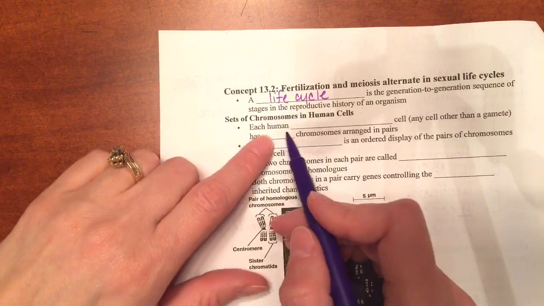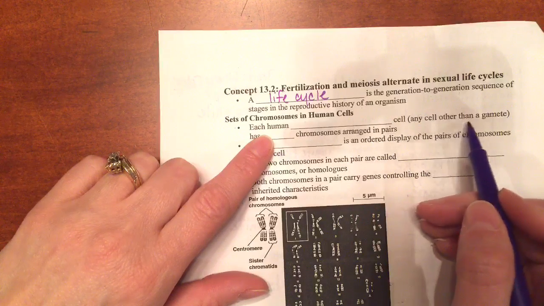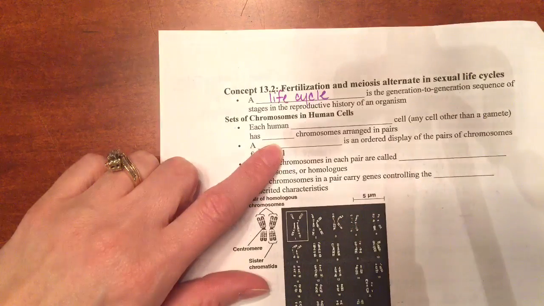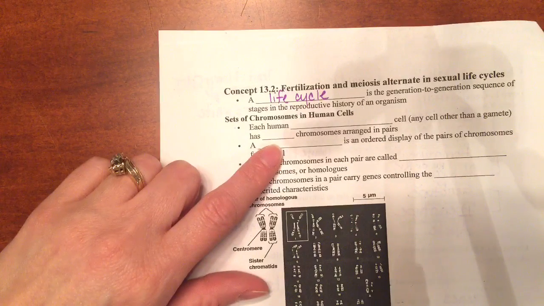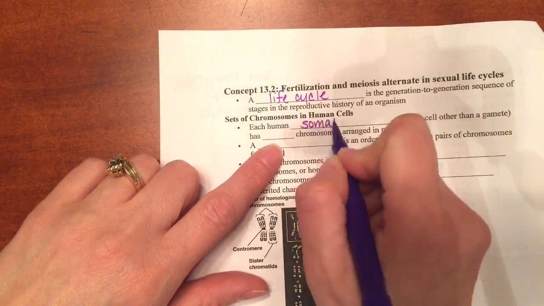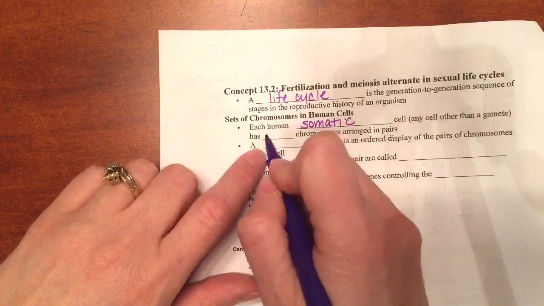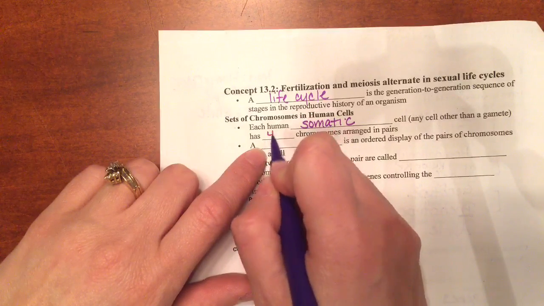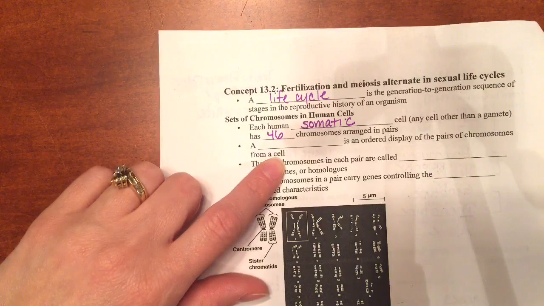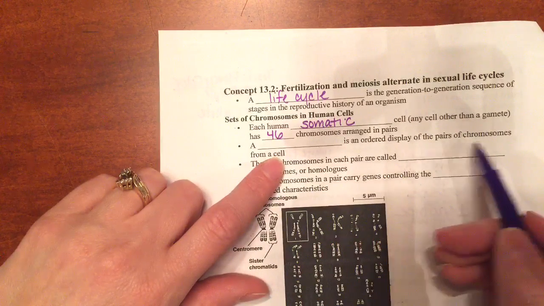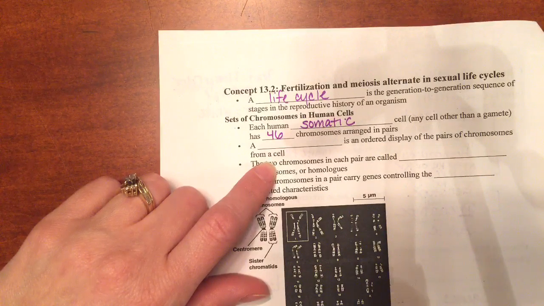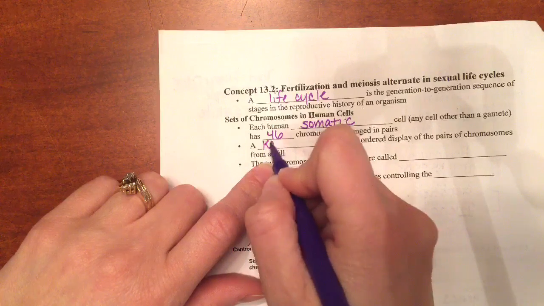So each human blank cell, which is any cell other than a gamete, has blank chromosomes arranged in pairs. You should be able to fill that in. Pause it and fill that in. You should have each human somatic cell has how many chromosomes? 46 chromosomes arranged in pairs. We have 23 pairs. A blank is an ordered display of the pairs of chromosomes from a cell. You should know this. Write it down. It is a karyotype.